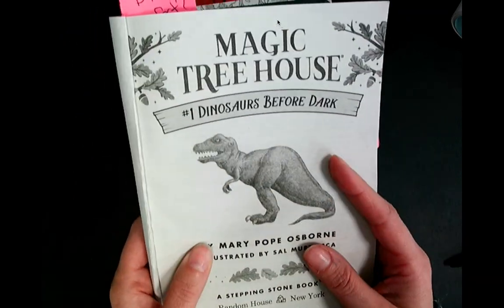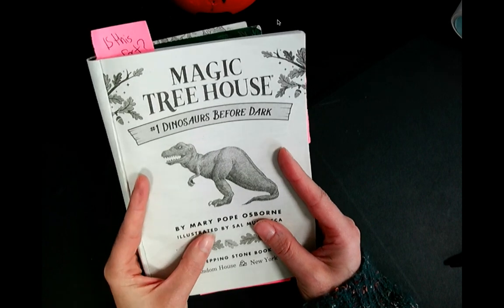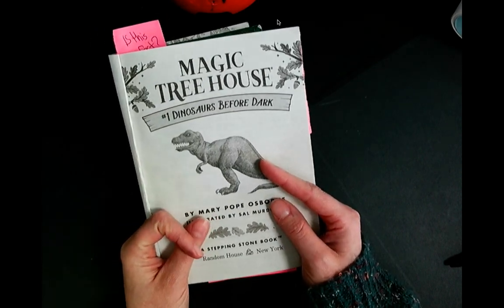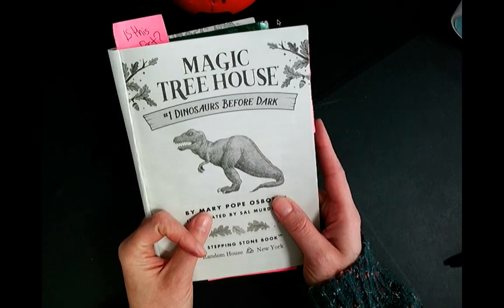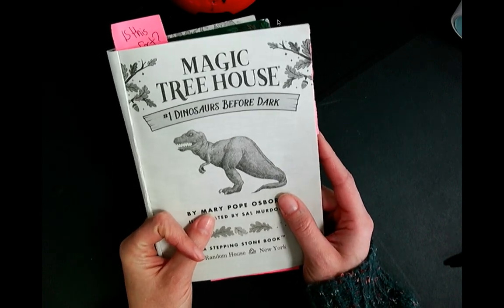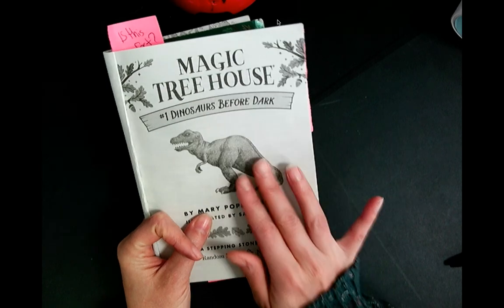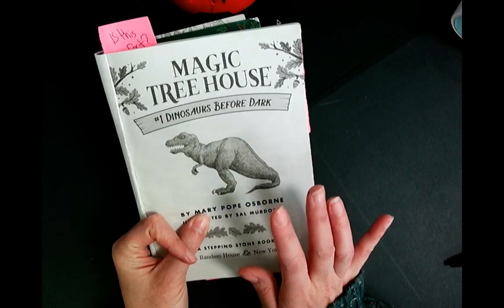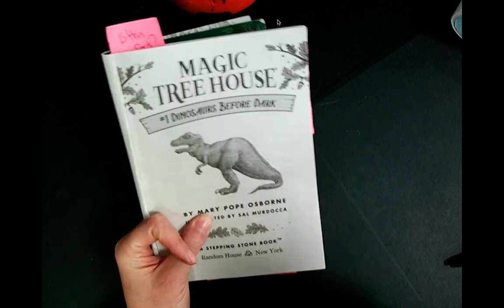Why did the author want an illustration of an angry T-Rex? I wonder if that means that the T-Rex might be the villain or the enemy of the story. And it also makes me wonder if there's going to be a problem with the T-Rex later in this book. And if T-Rexes are meat-eating dinosaurs.